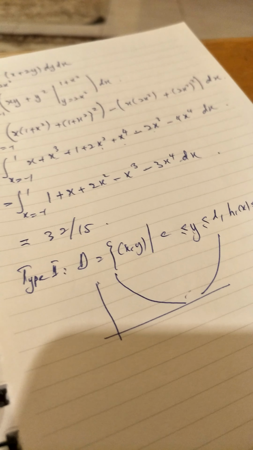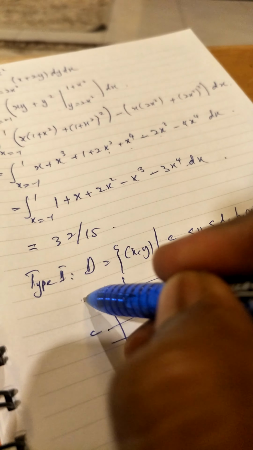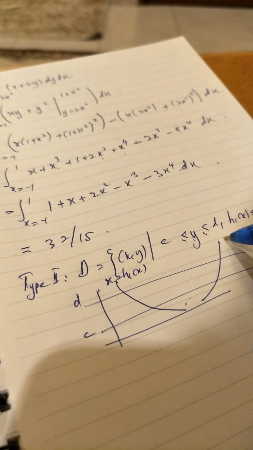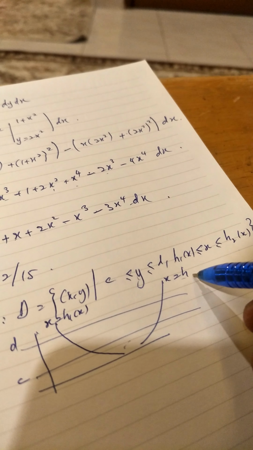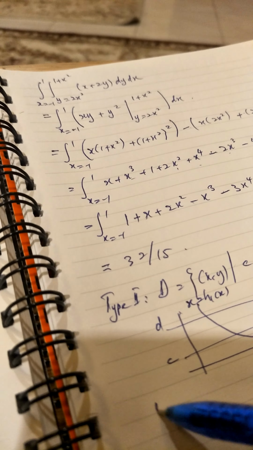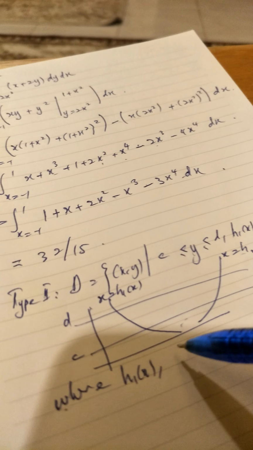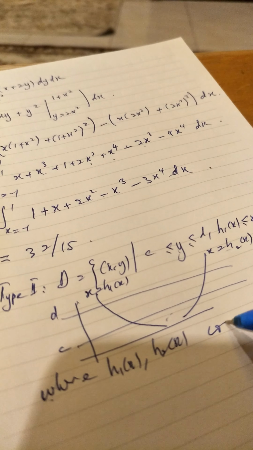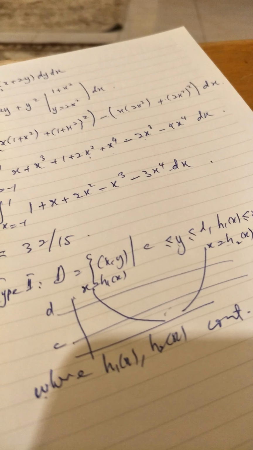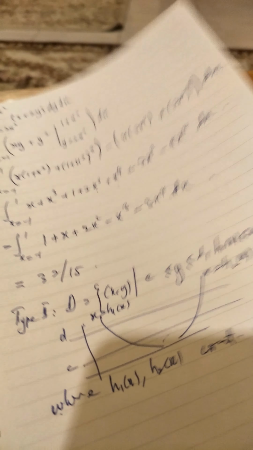Let's say we have two functions there and y between two constants, c and d, and x between h1(y) and h2(y), where of course we need h1 and h2 to be continuous on [c, d]. So let's consider an example.